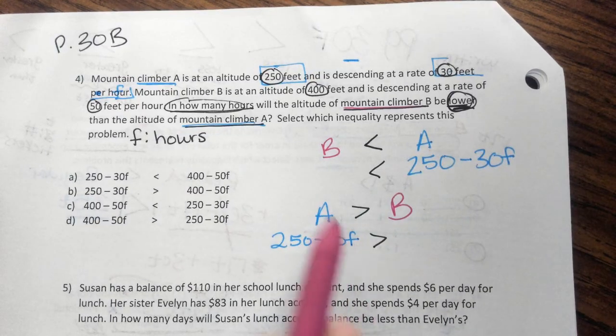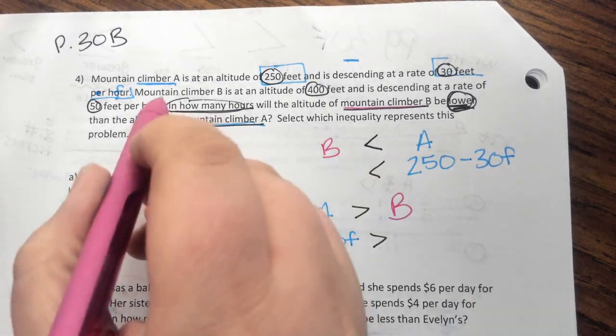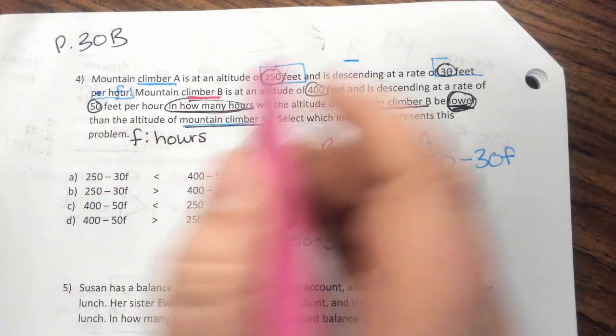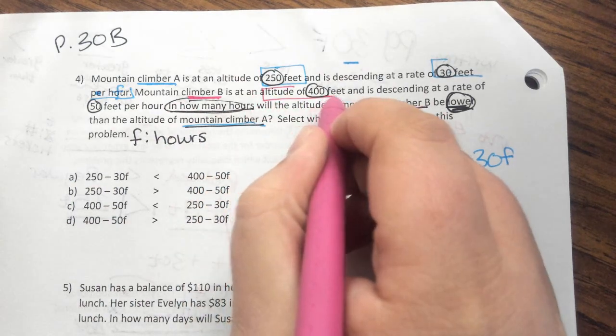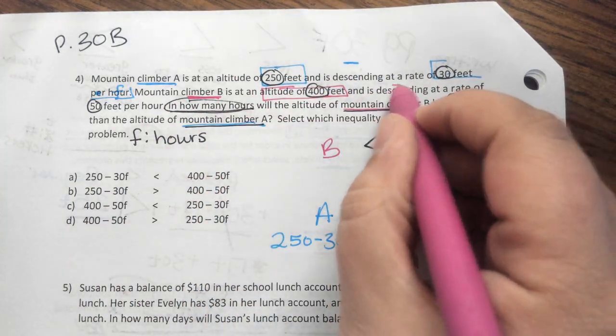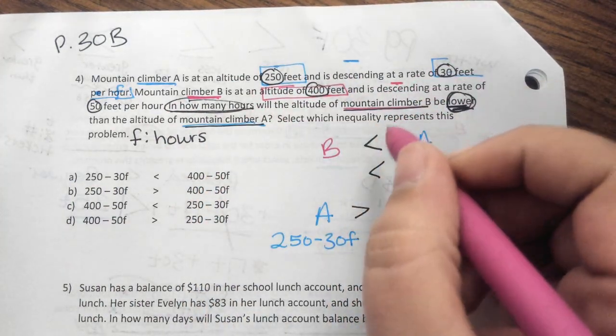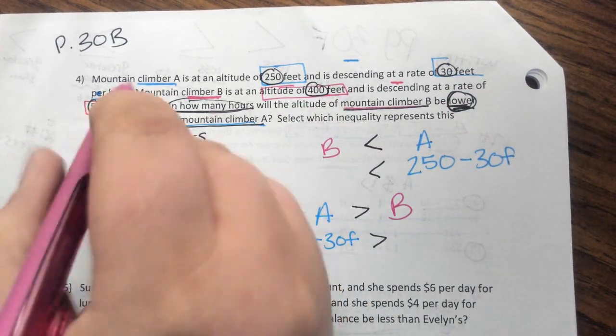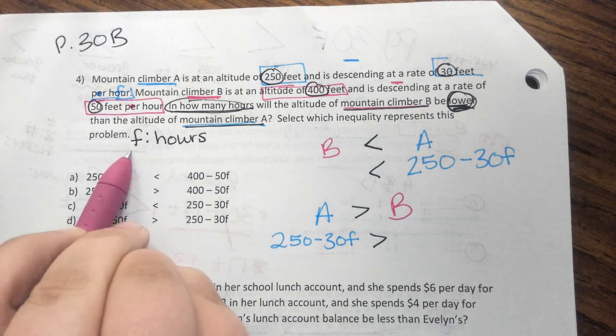Okay, and mountain climber B starts out at 400 and is descending, so smaller again, minus 50 feet per hour. 50 per tells us to multiply.